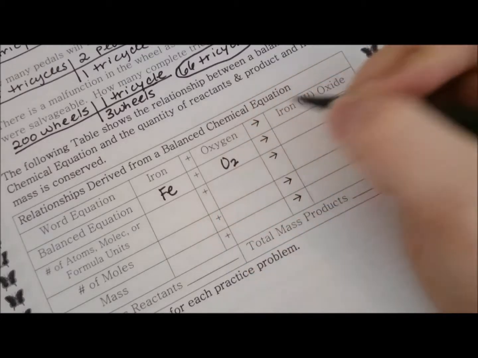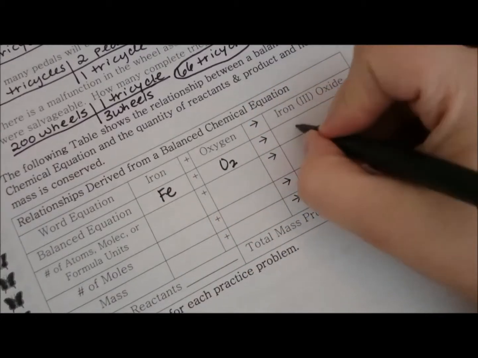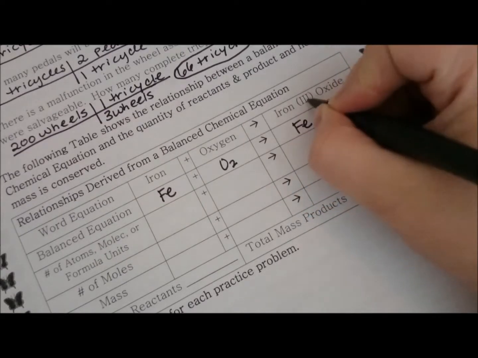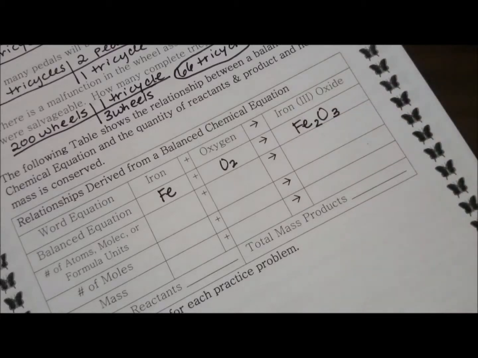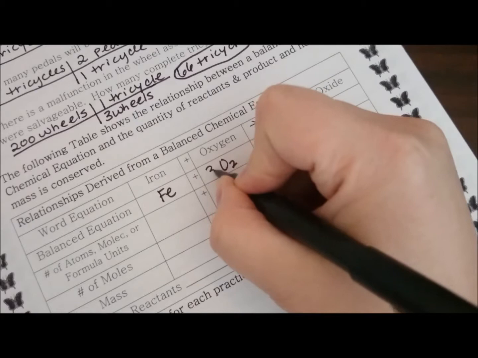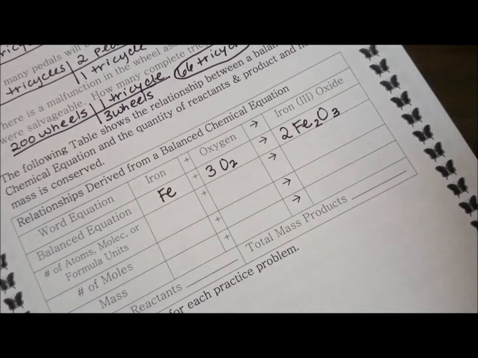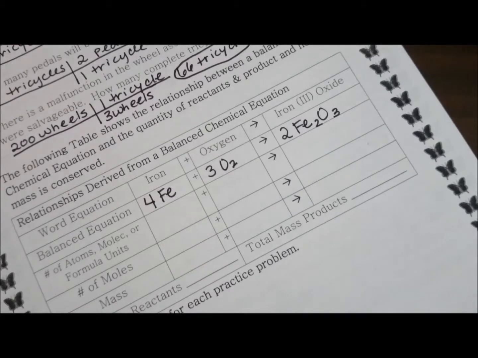Oxygen is O2 because it's diatomic. Iron(III) oxide. Iron's charge is 3, oxygen's charge is 2. Switch the charges. So there's the bare bones equation, and then we have to balance it. So I'm going to put a 2 here and a 3 here for the oxygens, and then a 4 for the irons. Okay.